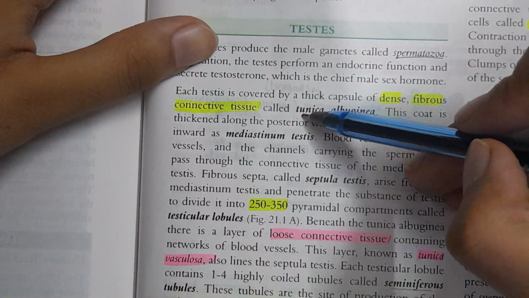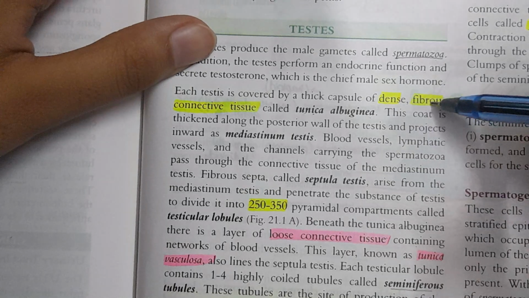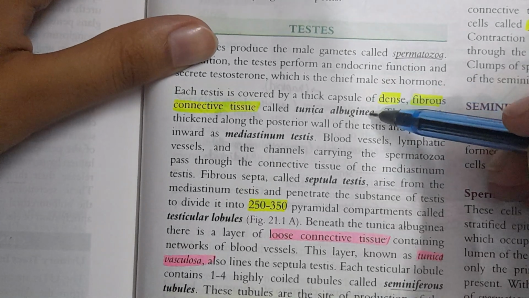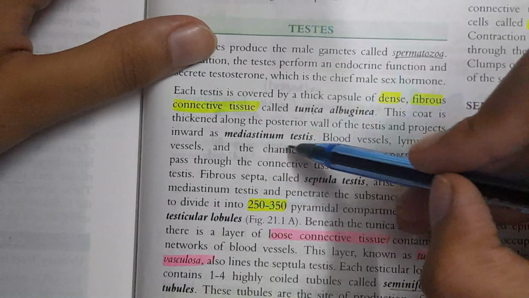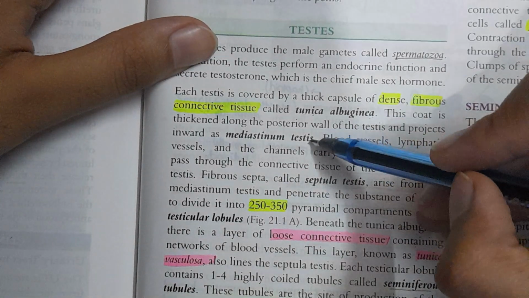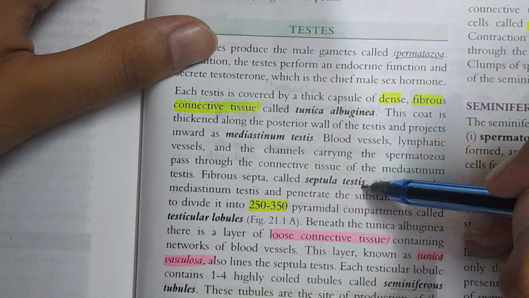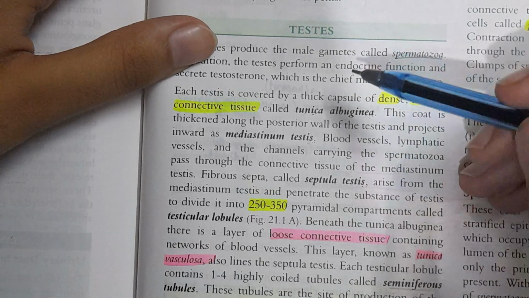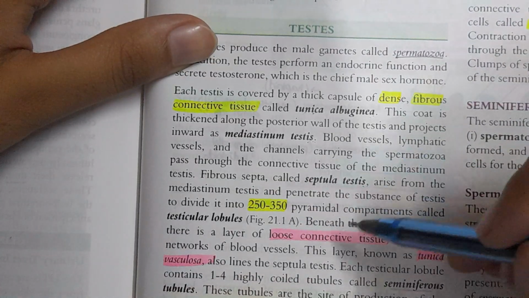So now they are talking about the tunica albuginea. It is composed of dense fibrous connective tissue. Also, it is white in color. Now, this tunica albuginea, on the posterior wall of the testes, forms the mediastinum testis, and this mediastinum gives off septa, known as the septula testis, which pierce the tunica vasculosa and form 250 to 350 pyramidal compartments, the testicular lobules.